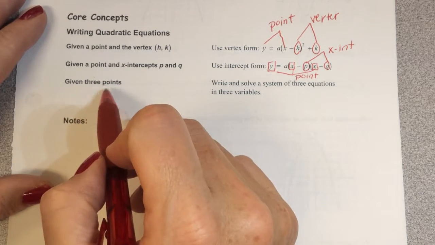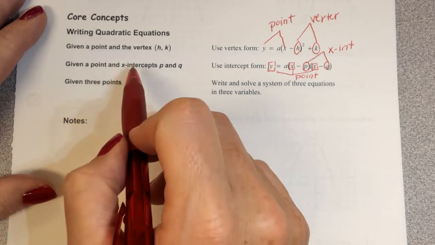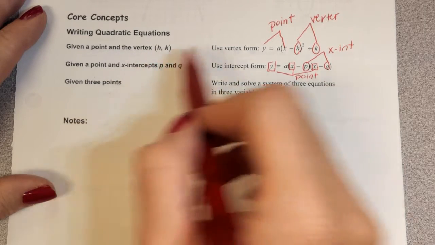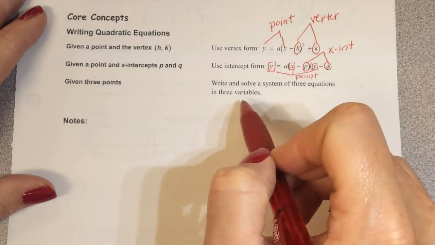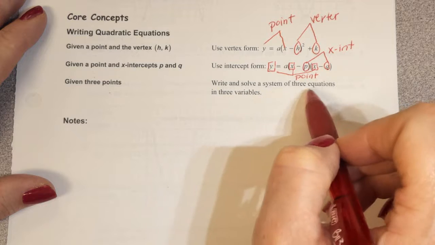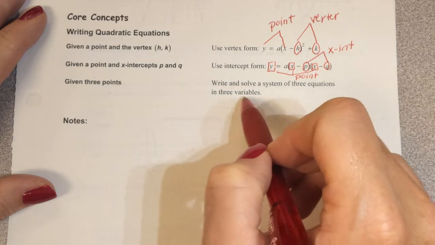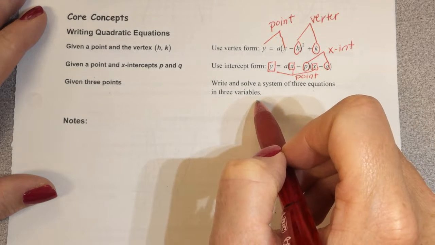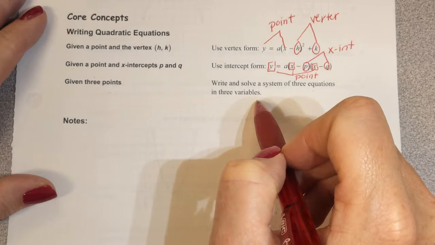If we are given 3 points and one of them is not the vertex (h, k), we're not going to do this. A way it could be done is to solve a system of 3 equations and 3 variables. Do you remember when we did that though and how long it took?